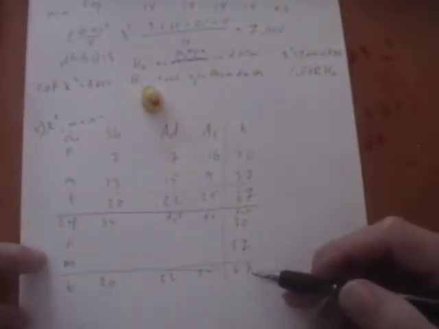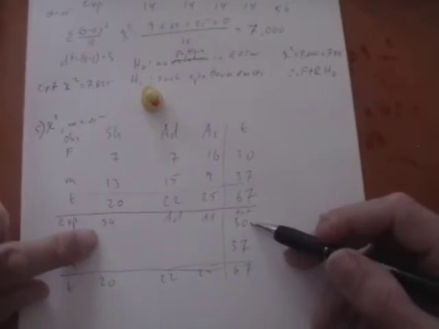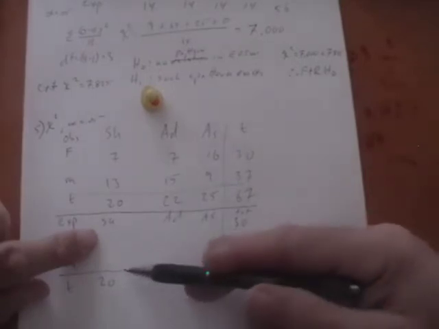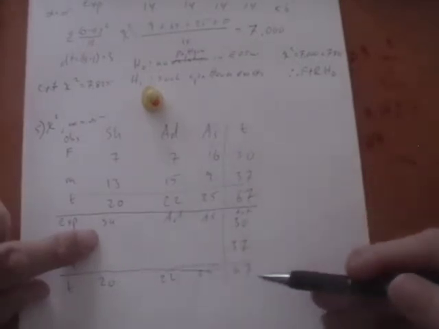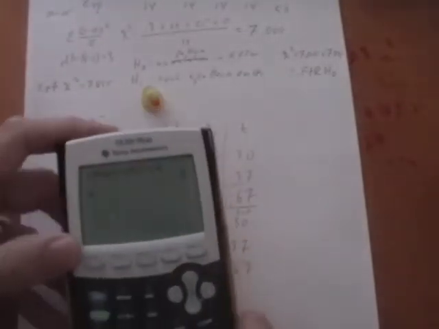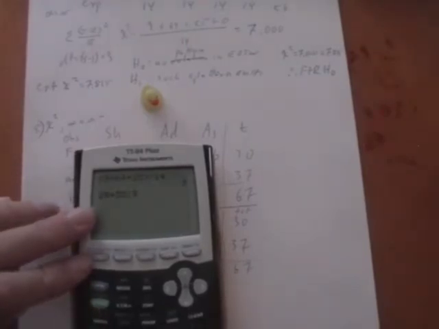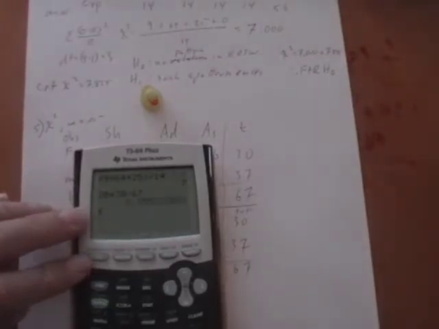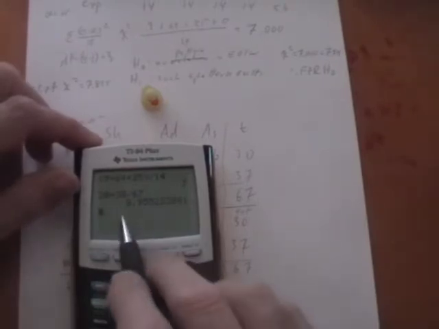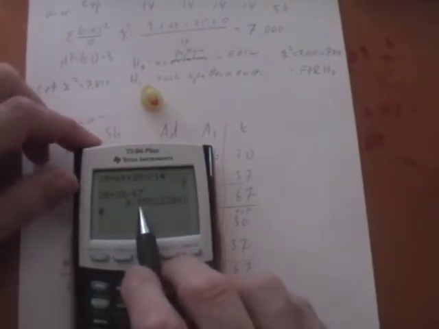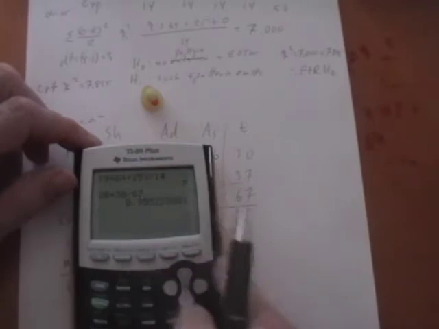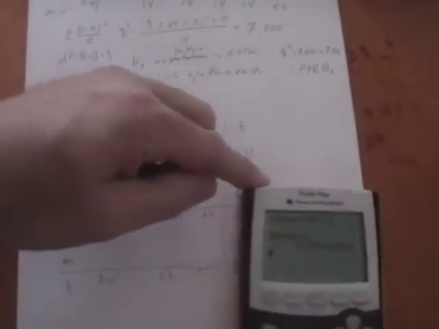The value is going to be row times column over grand total, on the calculator. 20 times 30 divided by 67 is, now that's 8 point, I do want one extra decimal place. That actually gets rounded up to 9.0.